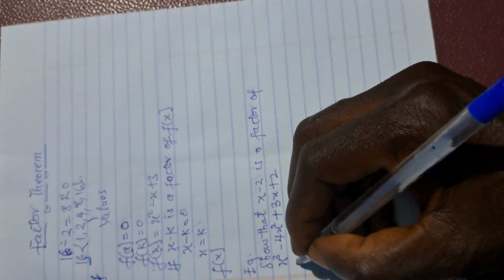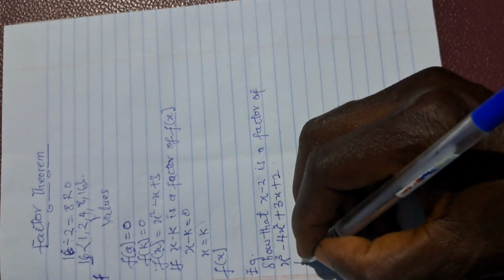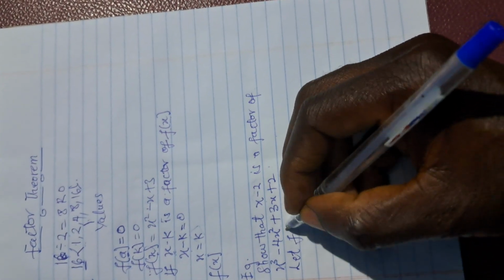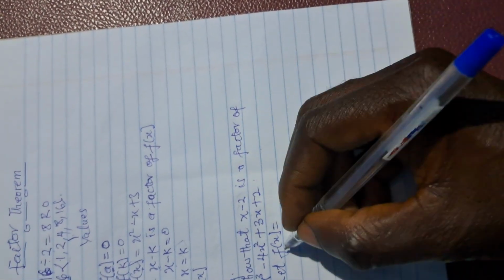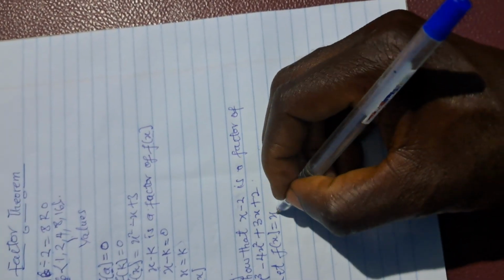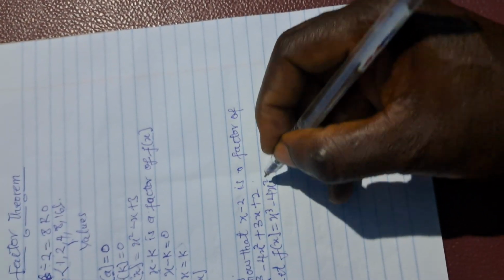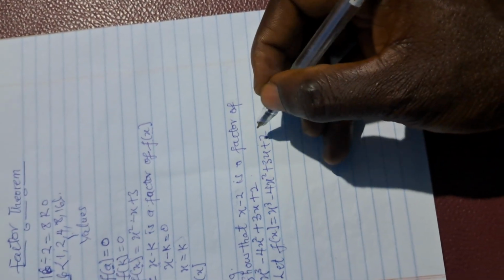The first thing is to define the function. So you say, let f of x be equal to the function we have here, because this is a function. So we have x cubed minus 4x squared plus 3x plus 2.